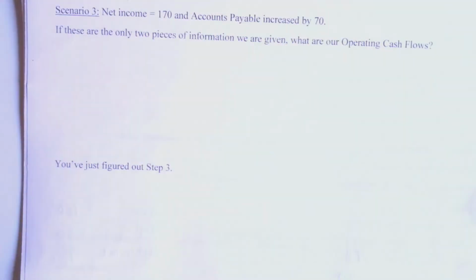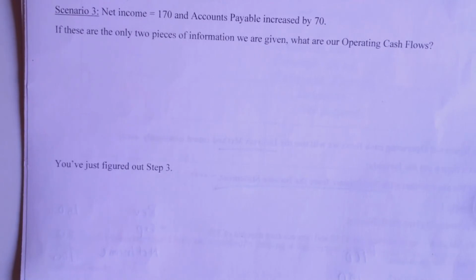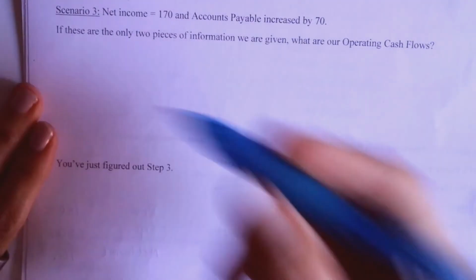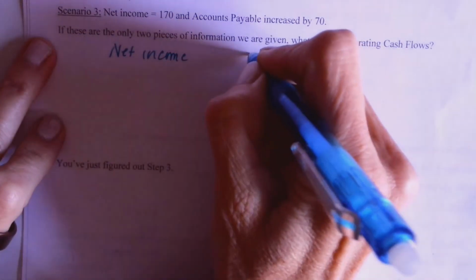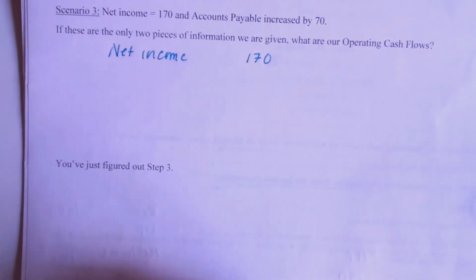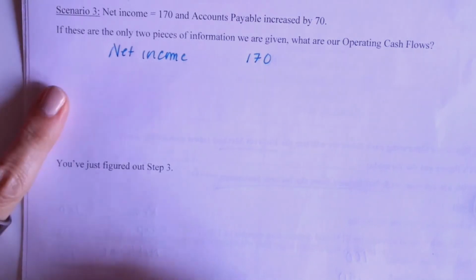Okay, so scenario number 3. The only 2 pieces of information that we're given is that net income is 170 and accounts payable increased by 70.